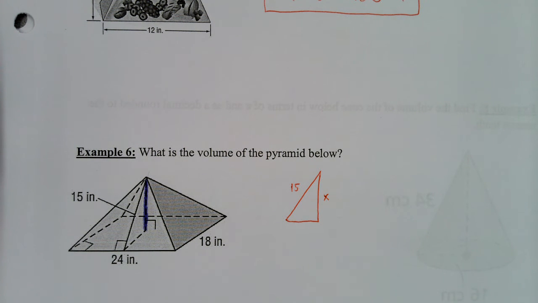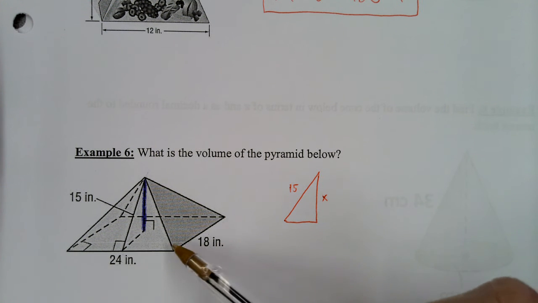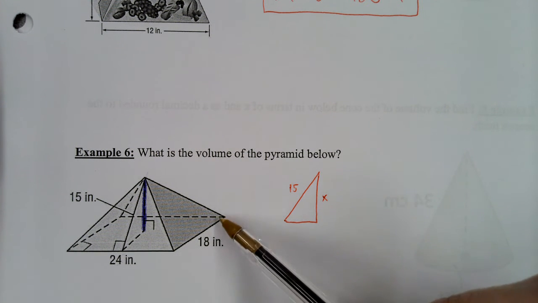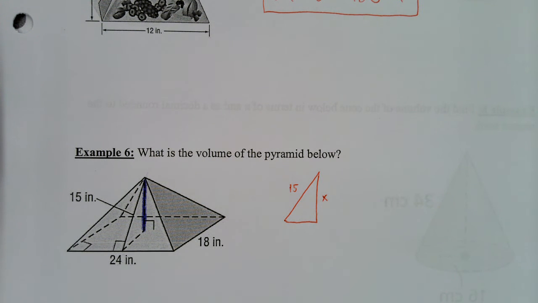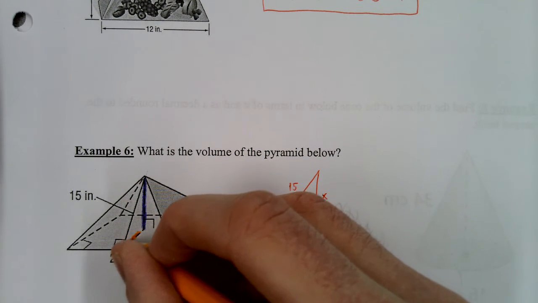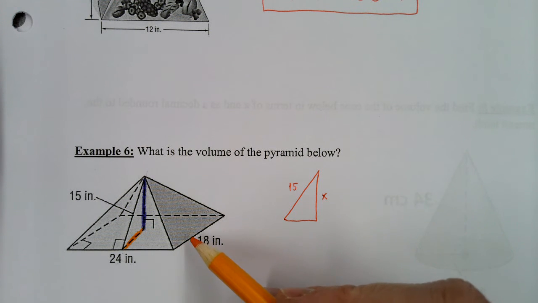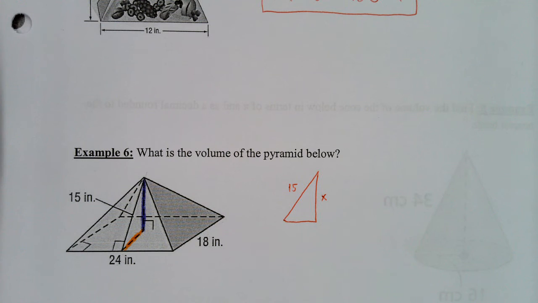Well, this is actually half of this side. Let me add a little more color so you can see a little better. I know this is hard to see. I'll use orange. The orange, that's half of 18. So this is going to be 9.